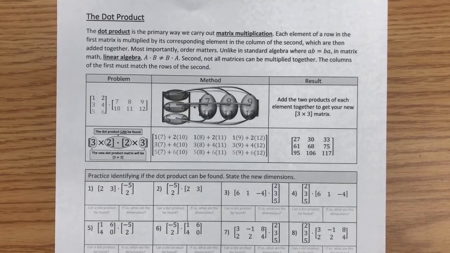So today we're going to be looking at the dot product. The dot product is a concept in linear algebra, which is what happens when we multiply two matrices together. One of the things that the dot product needs before we can even begin taking it is we need to check to make sure that the matrices are eligible to find the dot product.